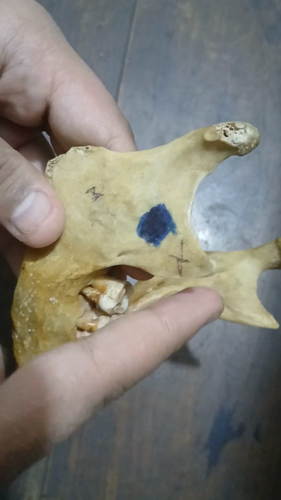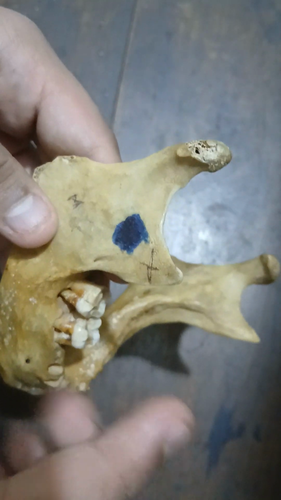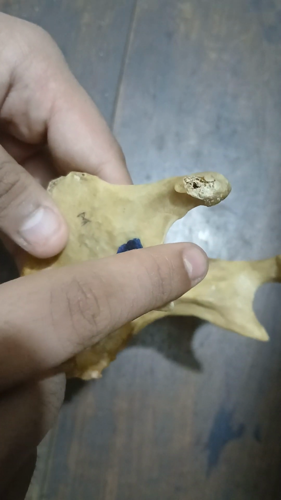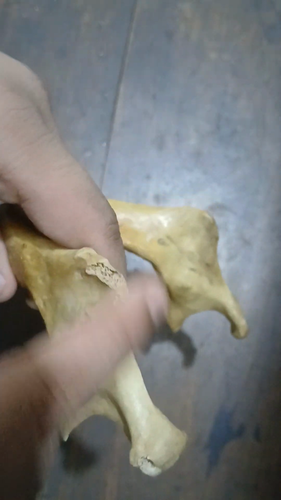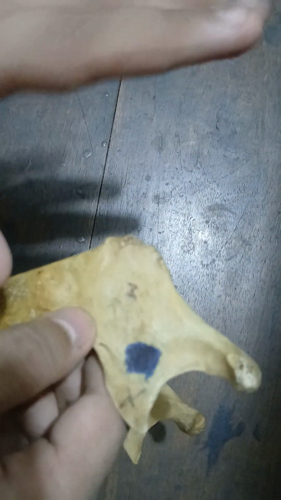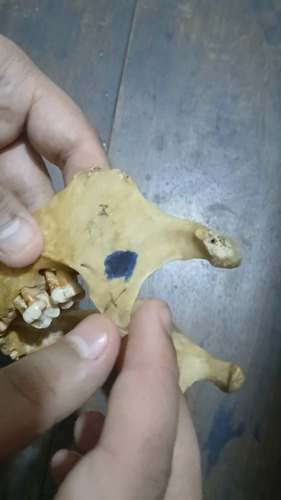And these are the rami. The rami contain four borders, two surfaces and two processes. This is the anterior border, this is the upper border, also known as the mandibular notch. This is the posterior border and this is the inferior border. This is the angle of the mandible, the junction between the posterior border and inferior border of the mandibular rami. This is the condylar process and this is the coronoid process. The expanded portion is the head of the mandible and this constricted portion is the neck of the mandible.